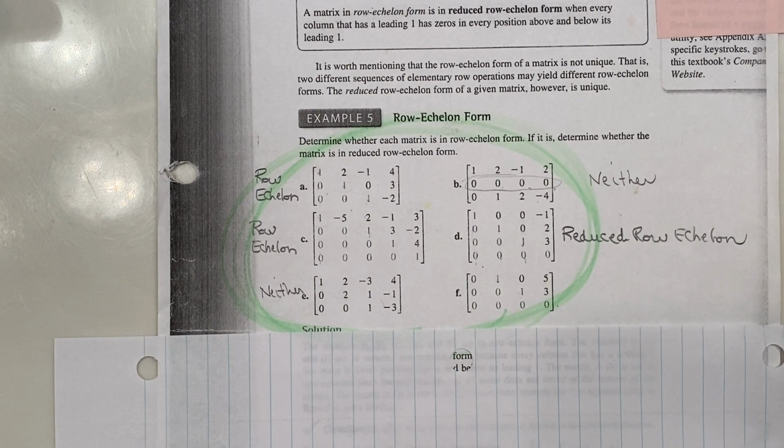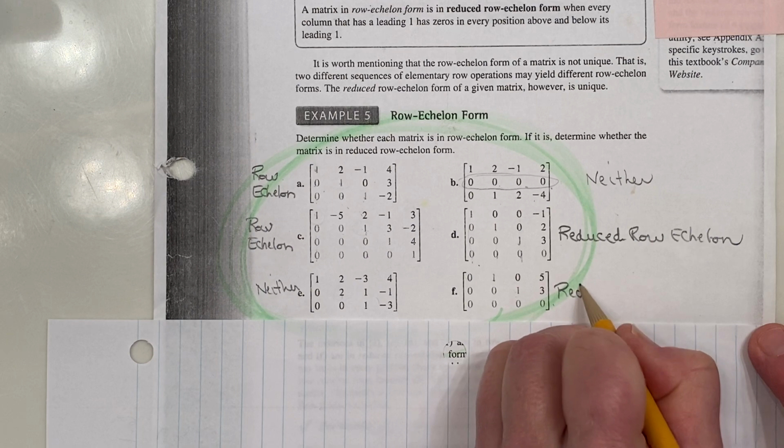In our last example, F. This is also in reduced row echelon form.